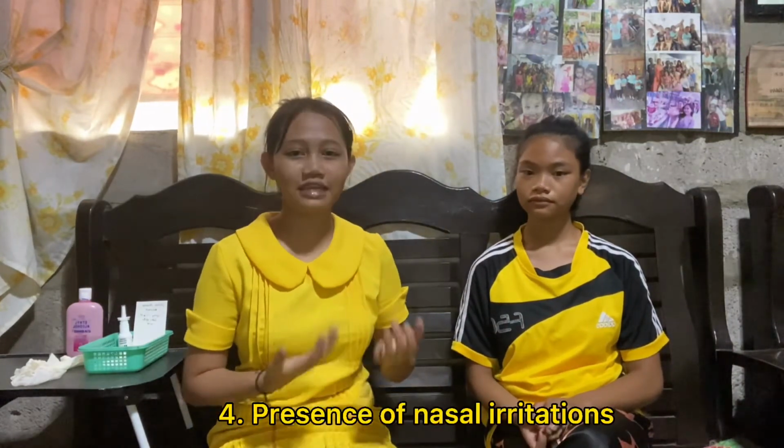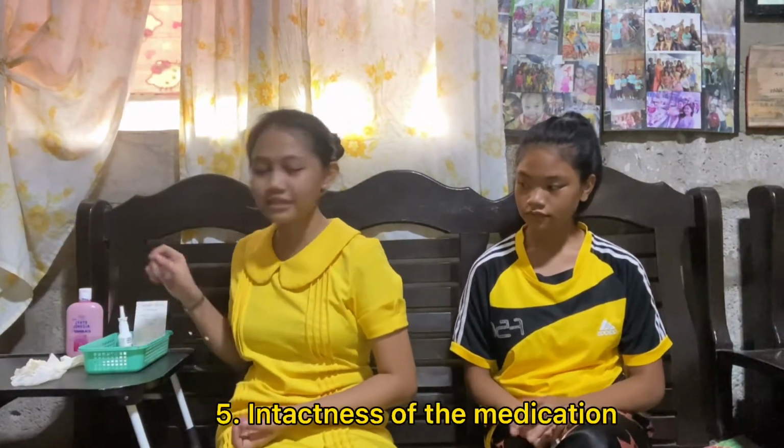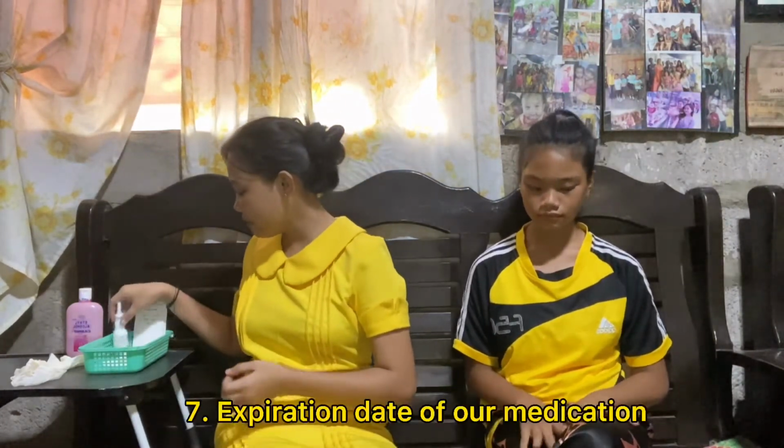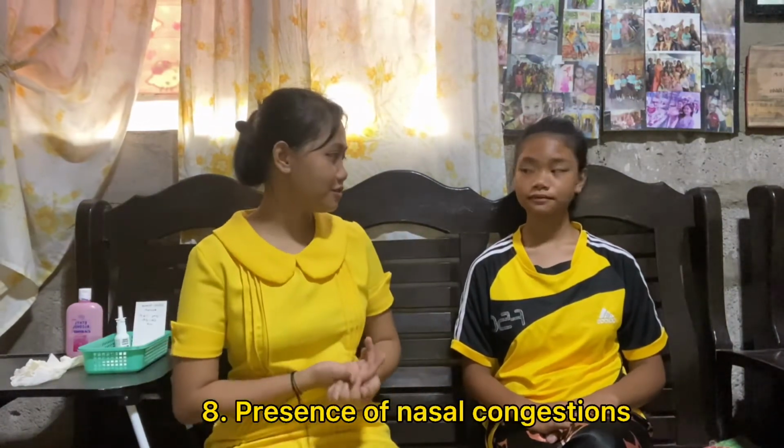So yan po. And then the presence of nasal irritations. So meron po ba kayong nasal irritations po, ma'am? Wala. Okay po, wala naman po. So also the intactness of our medication. So intact naman po siya. The color and appearance of our medication, and the expiration date of our medication. So the color of our medication is normal naman po. The expiration date po is 2025. And then also the presence of nasal congestions po. So meron po ba kayo nun, ma'am? Wala naman po. That's good po.